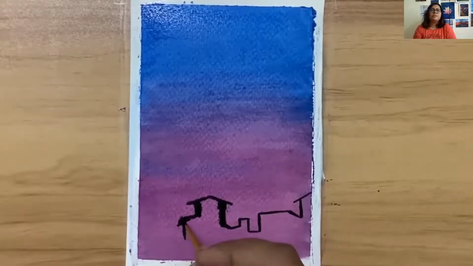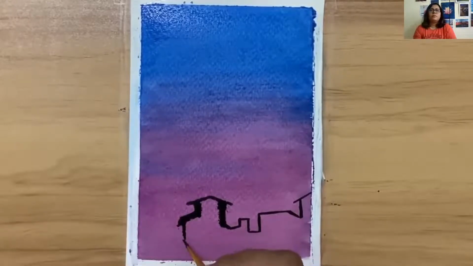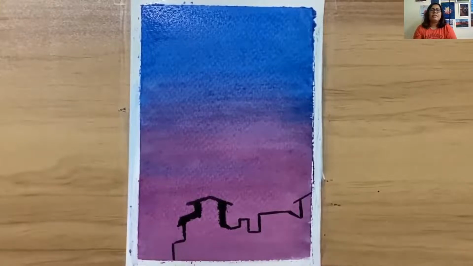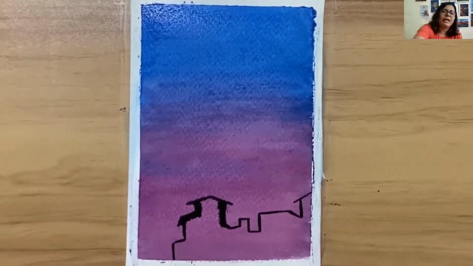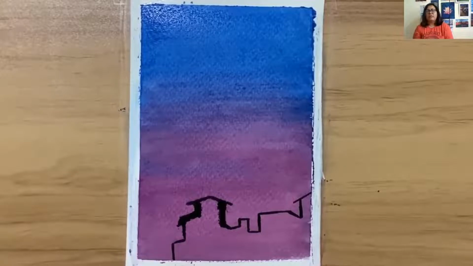All right. So this is the basic outline that you need to draw. The basic outline that you need to draw is here. Just quickly draw it, everybody. Quickly. You can make changes. You don't need to draw it exactly like mine. You can make changes of your own also. Okay, just that it should look like the outlines of some buildings. Okay, quickly get it done.